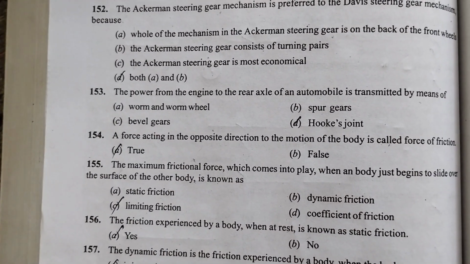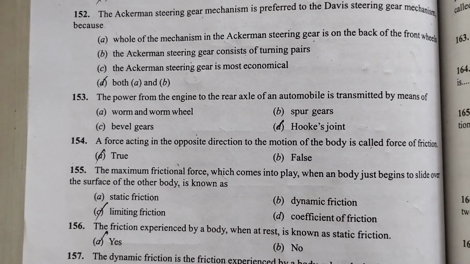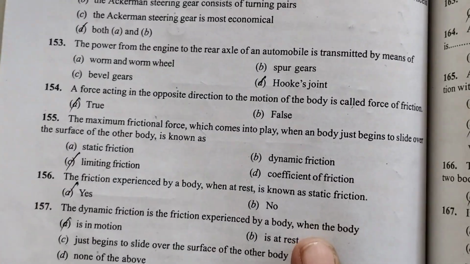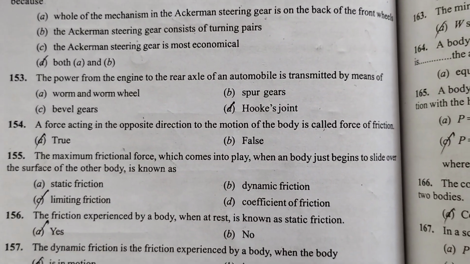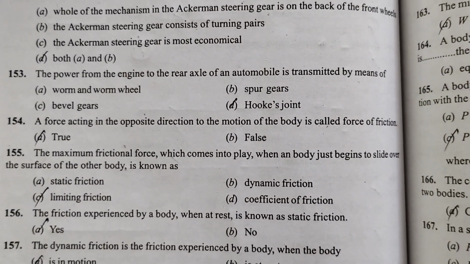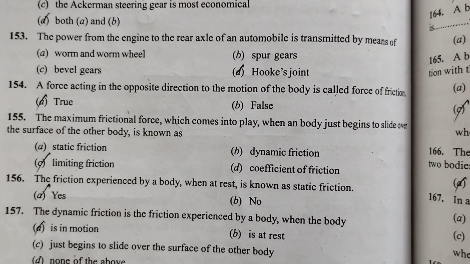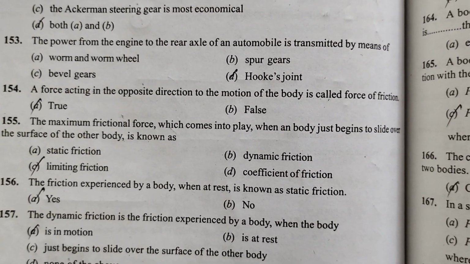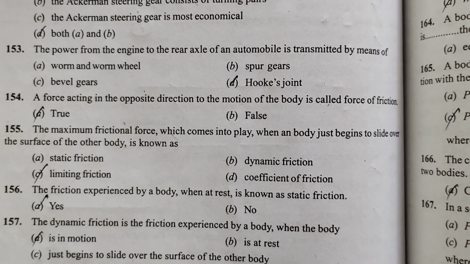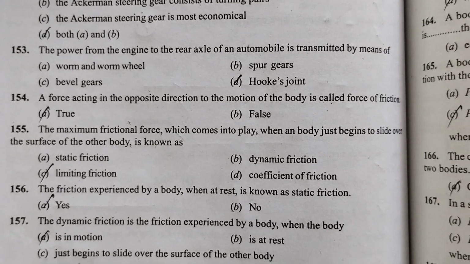The power from the engine to the rear axle of an automobile is transmitted by means of Hooke's joint. Force acting in the opposite direction to the motion of the body is called force of friction. True. The maximum frictional force which comes into play when a body is just beginning to slide over the surface of another body is known as limiting friction.